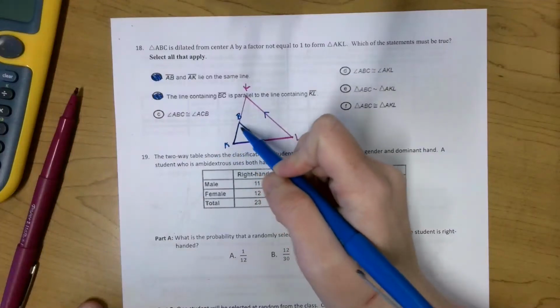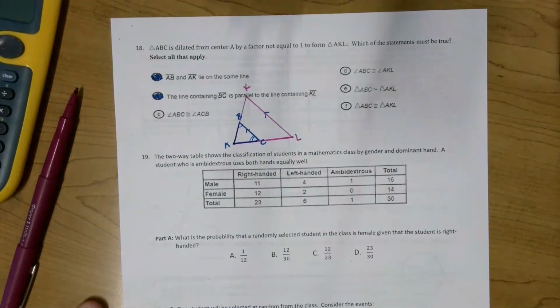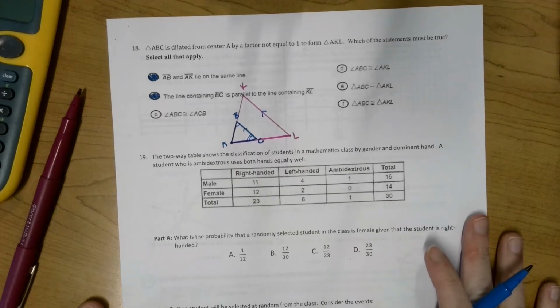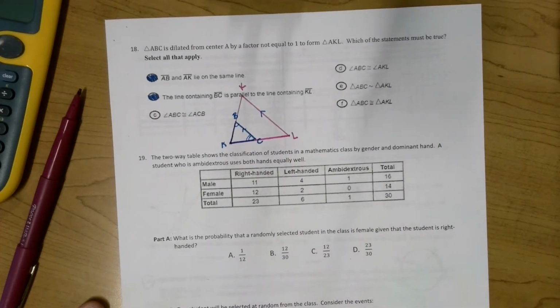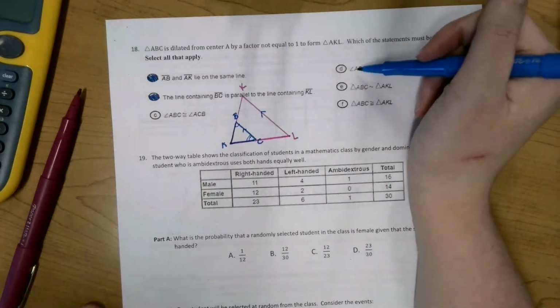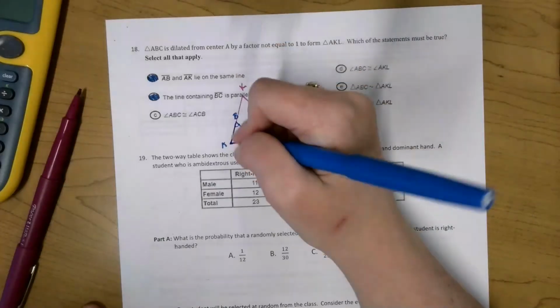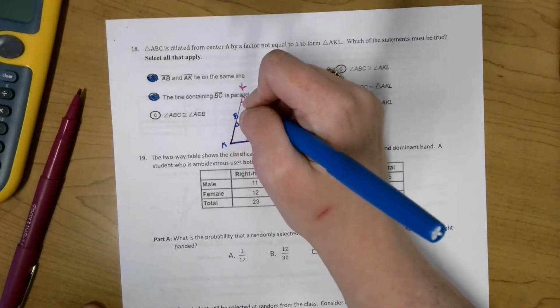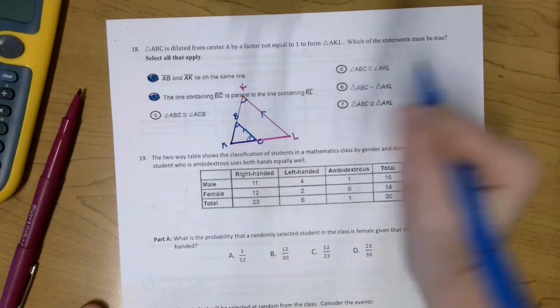Angle ABC is congruent to angle ACB. That is not necessarily true. If this were an equilateral triangle or an isosceles triangle, then we could say that, but we don't know what my angles were. That doesn't necessarily have to be true. Angle ABC is congruent to angle AKL. So this angle and this angle, and that is true because if these are similar, then they should have the same angles.